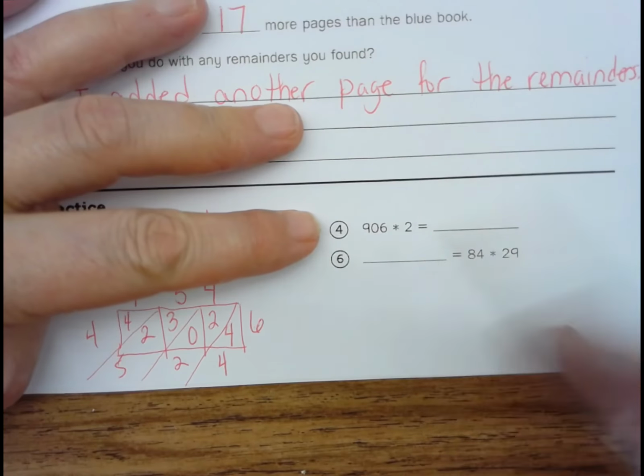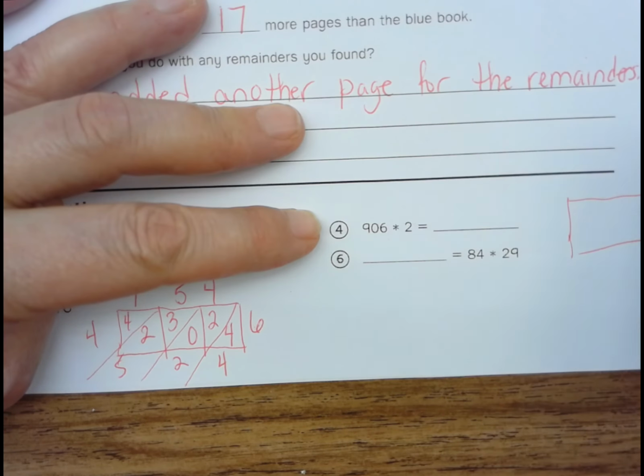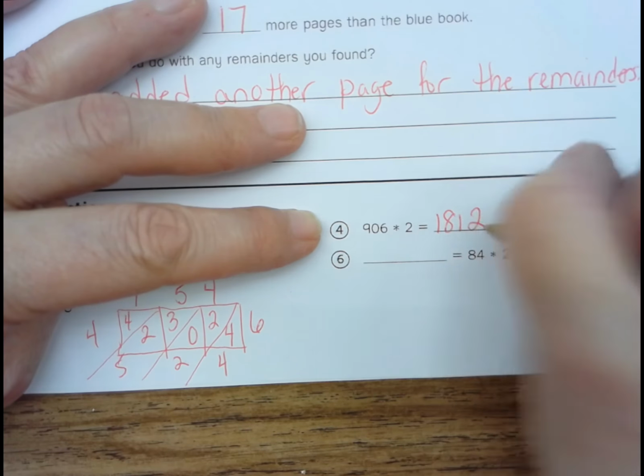906 times 2. So why don't we do the rectangle method for that one? 906 times 2. So 2 times 6 is 12. 2 times 0 is 0. 2 times 900 is 1800. And then we add these together. So our answer is 1,812.